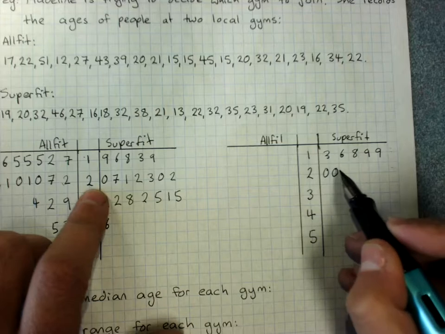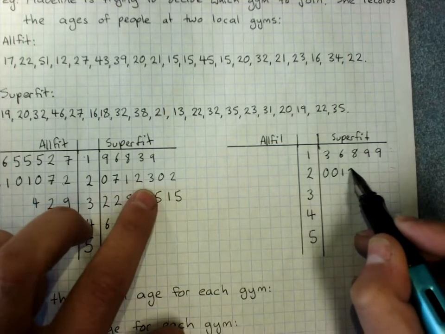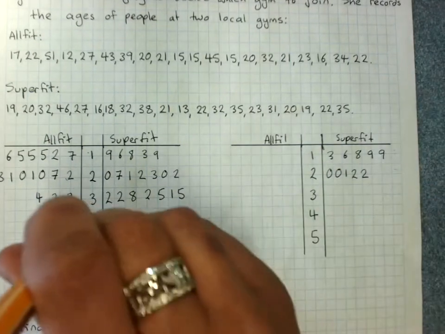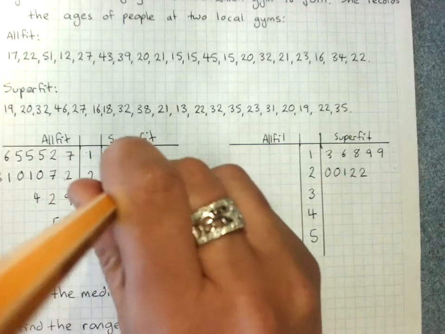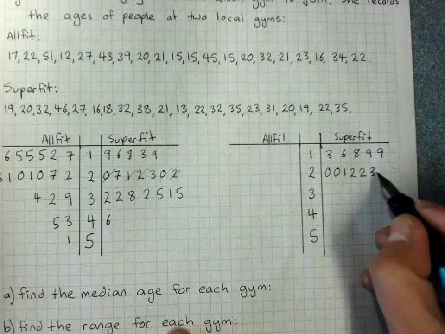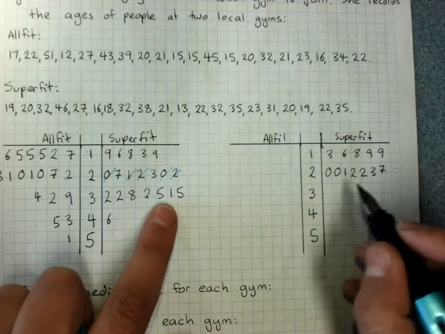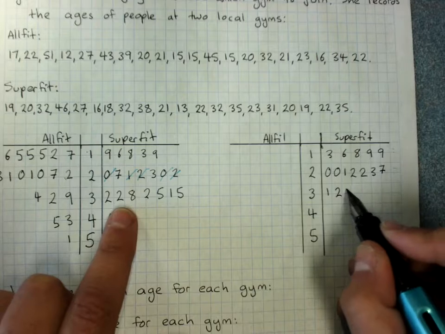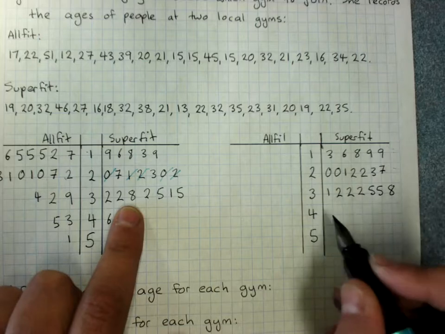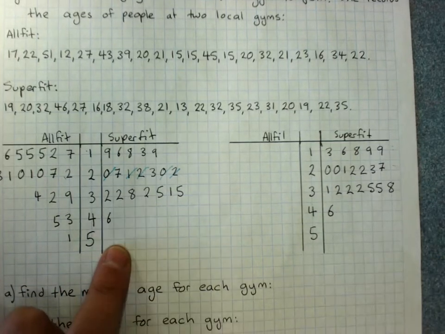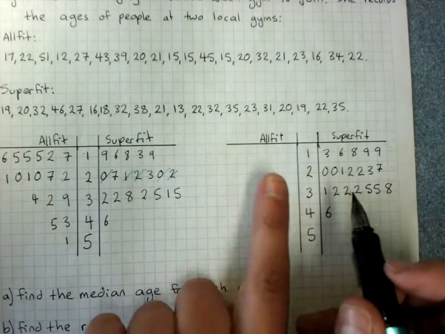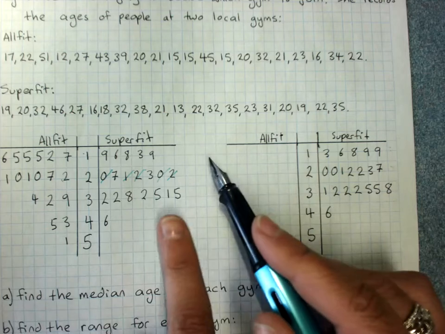Making sure we're getting everything carefully in order. You can, if you want, cross them off over here. So I had 2 zeros, a 1, 2 2s. If it's getting hard to keep track, you can cross them off as you go. Making sure we've got them in order. So that's SuperFit sorted.